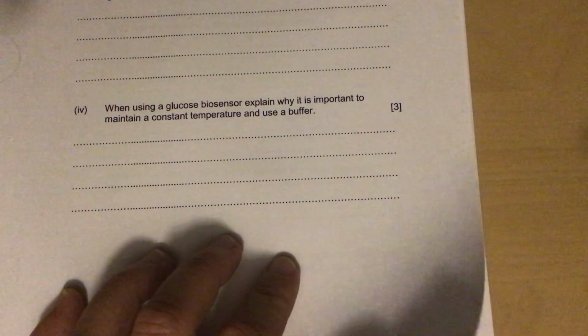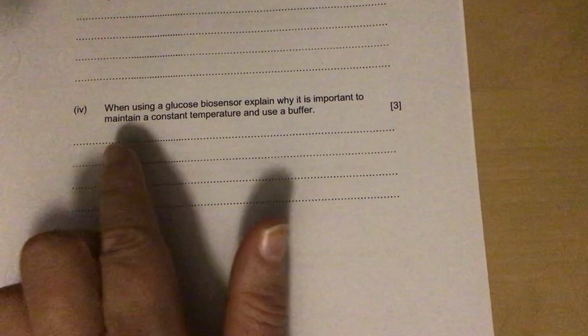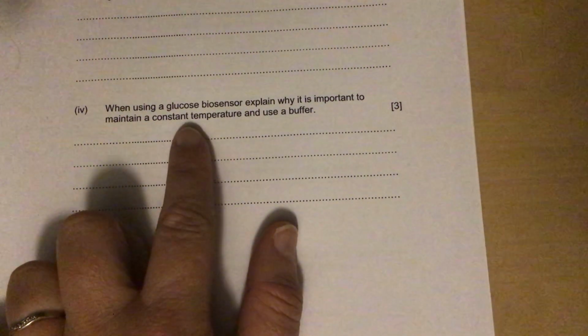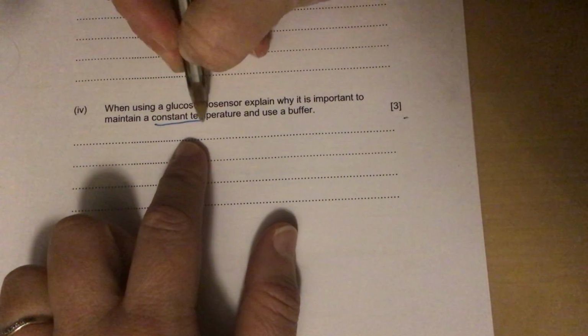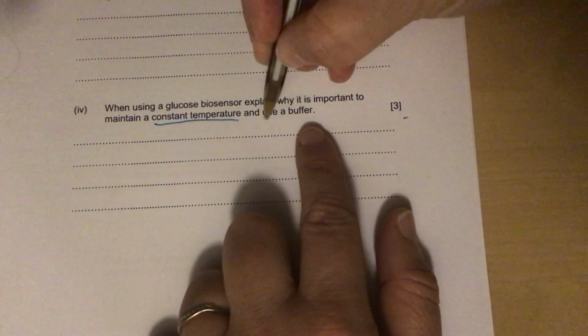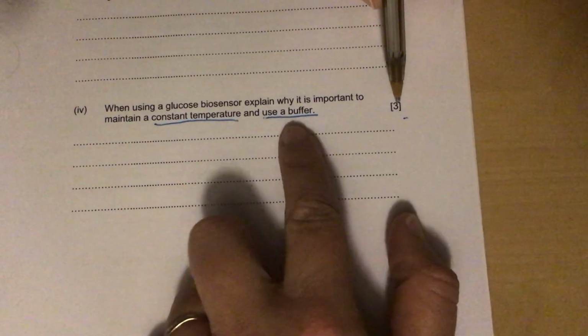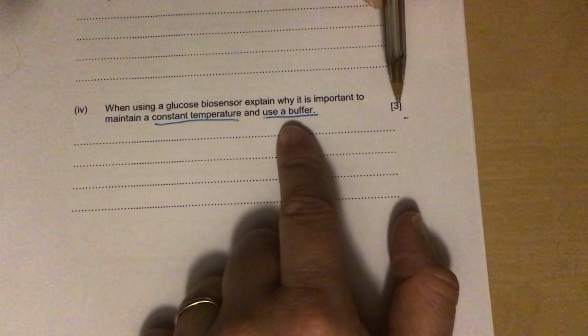The last one on this page, but there's another one overleaf. When using a glucose biosensor, explain why it is important to maintain, okay, 3 marks, a constant temperature and the use of a buffer. You've actually got 2 things here and you're getting 3 marks. So one of those 2 needs to be explained a whole lot further.